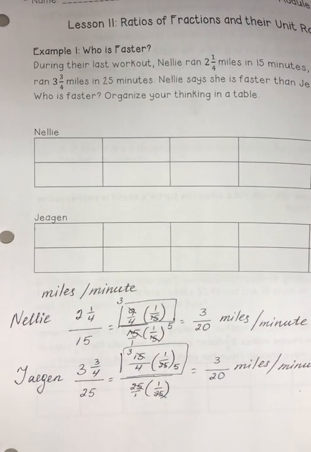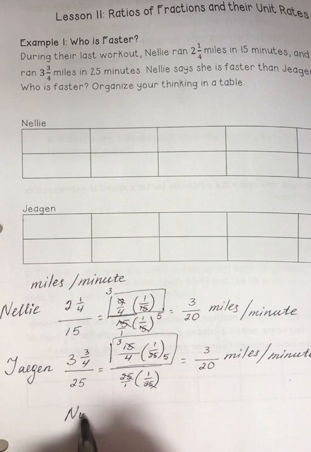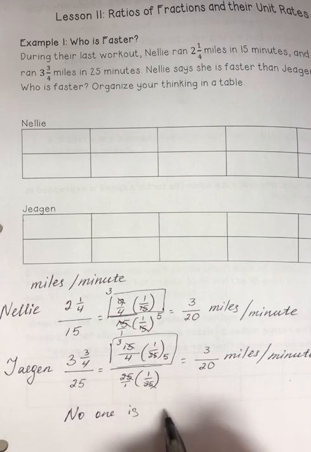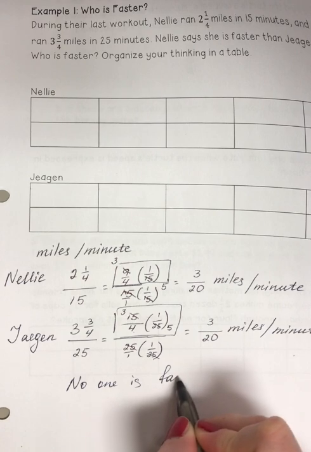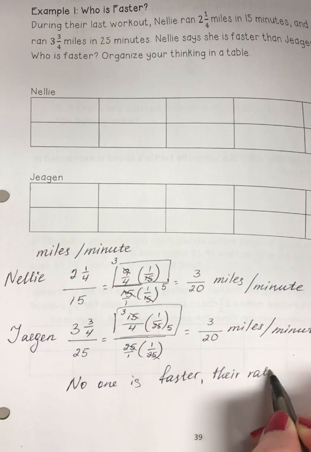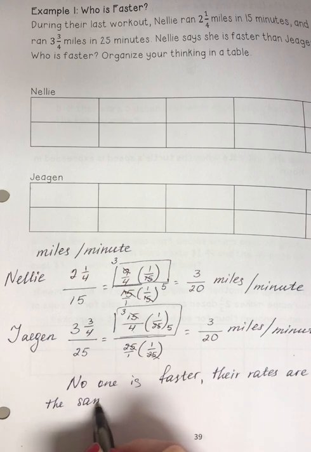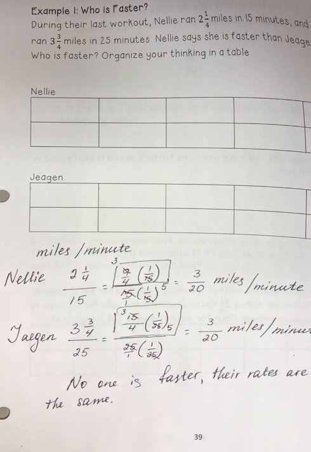So I'm looking at this unit rate, and I'm thinking, who is faster? Since the unit rate is the same, it means no one is. It's a tie. They are riding at the same rate. They're going to make it to the finish if they continue riding at the same rate together. So that means that no one is faster. Their rates are the same.